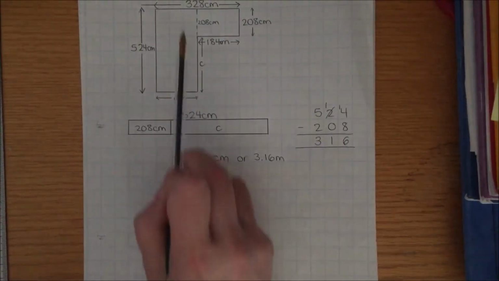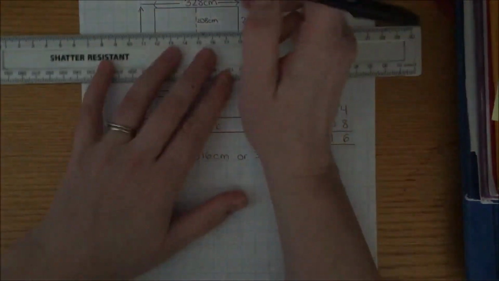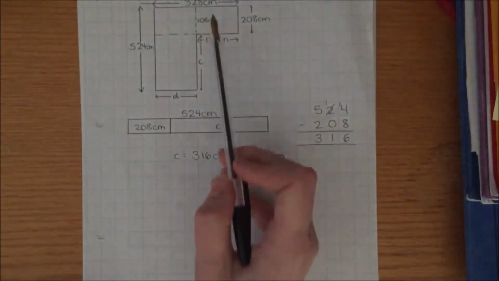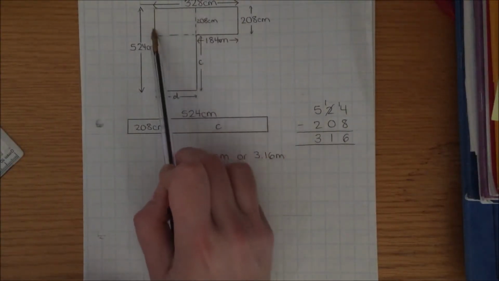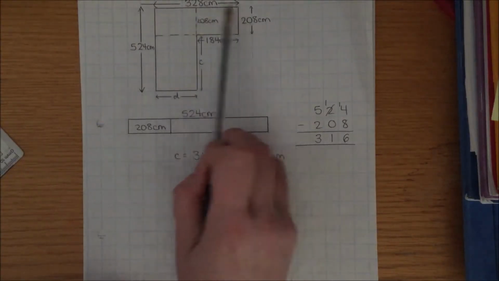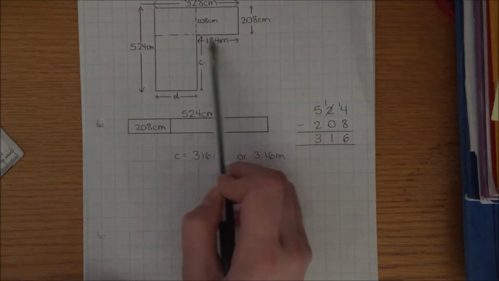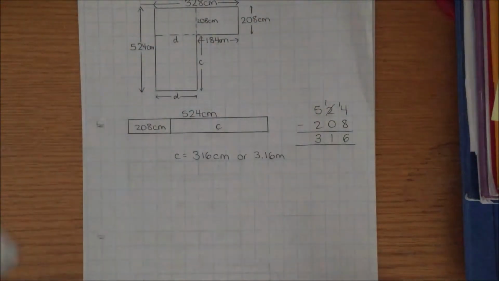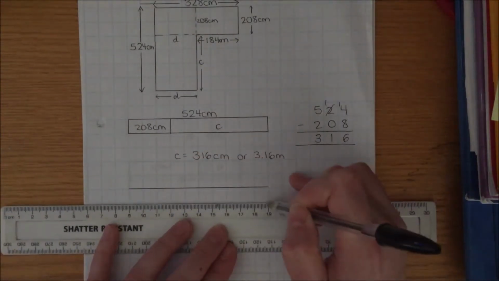Okay, so this time I'm looking at this rectangle. I know, oops, I'm just going to put a little dotted line in here. I know that for this, I'm looking at this rectangle here. I know that the length of this rectangle is 328 centimetres, and I know that this bit is 184 centimetres. This bit is still a mystery, and that's what I have to work out. So as a bar, it would look like this.